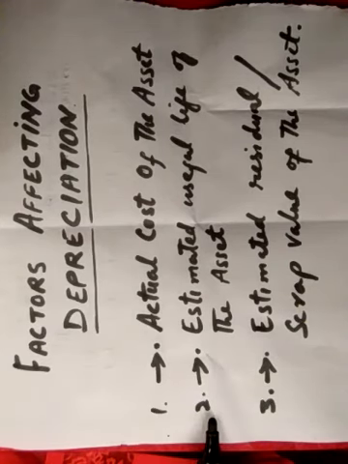Estimated useful life of the asset. Estimated useful life of the asset is either number one, the period over which a depreciable asset is expected to be used by the enterprise, or number two, the number of production or similar units expected to be obtained from the use of the asset by the enterprise.